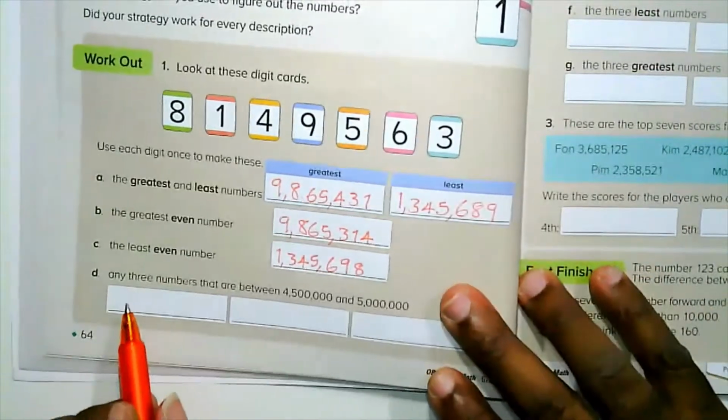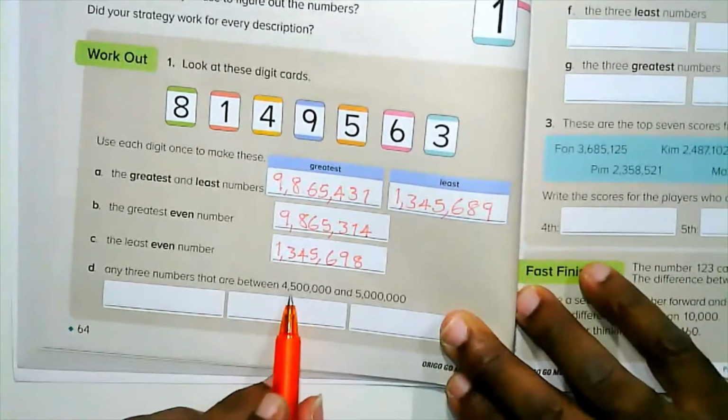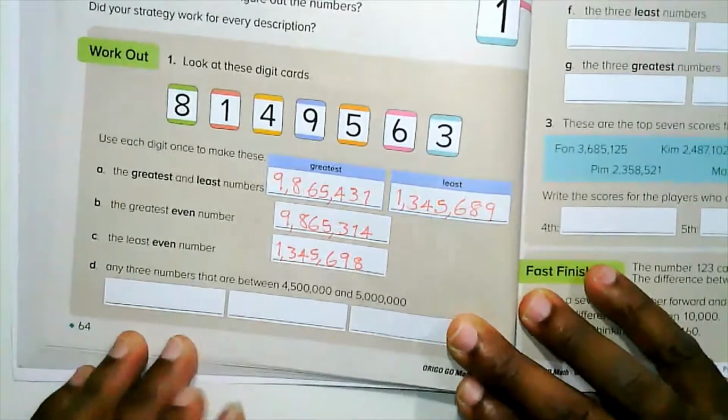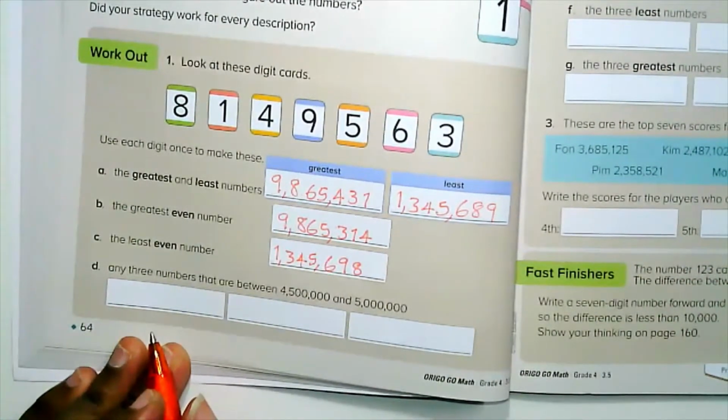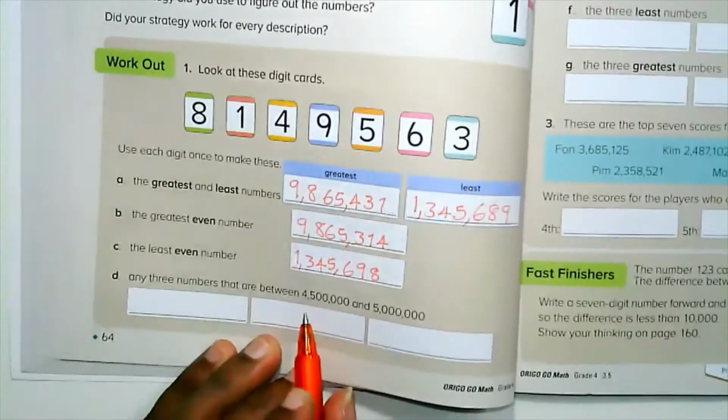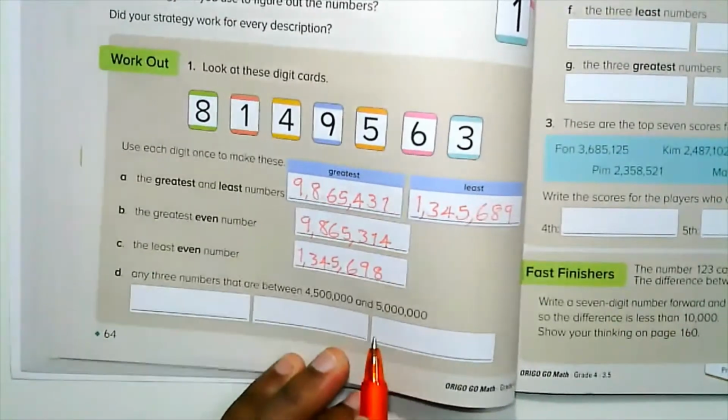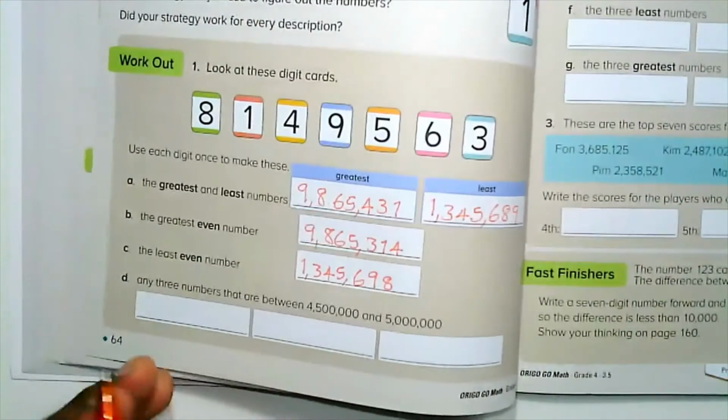Now, any 3 numbers that are between this and this. So we can write any 3 numbers that can be between 4,500,000 and 5 million. So what are the 3 numbers?